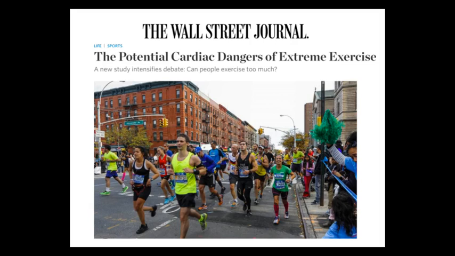According to this article, there's reason to believe that that actually may be a faulty assumption of the model. The name of this article is The Potential Cardiac Dangers of Extreme Exercise, and you can just follow along or listen as I read a portion of it to you. The article says, a new study finds that exercise that is extreme in either volume or intensity may be associated with high levels of atherosclerosis in the coronary arteries.